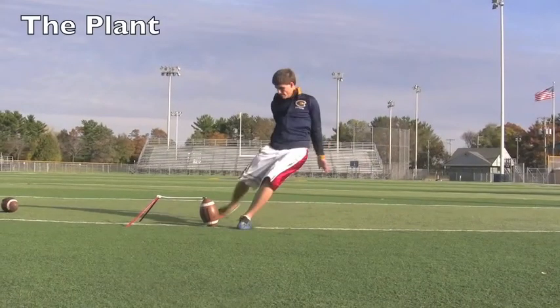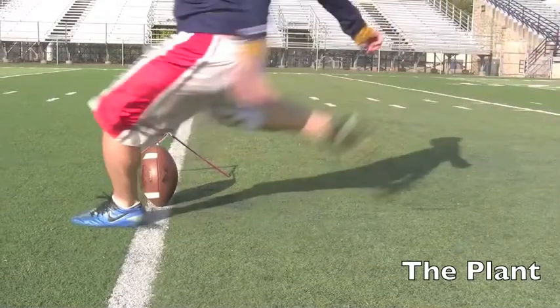The plant phase is the kicker's last step in the approach. Where the plant foot is placed is very important. You want your plant foot located about 9 to 12 inches away from the ball, as seen here by the foot in the blue cleats. The heel of your plant foot should be located around 1 to 2 inches in front of the bottom tip of the ball.